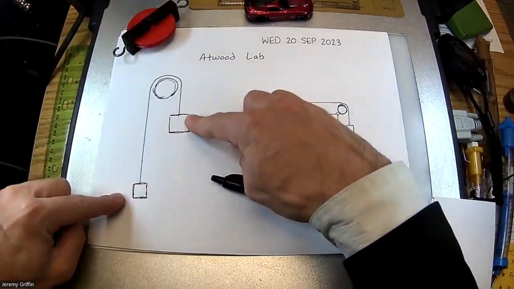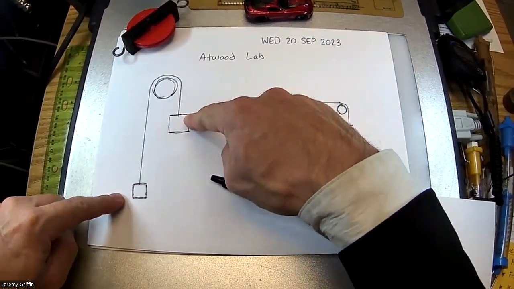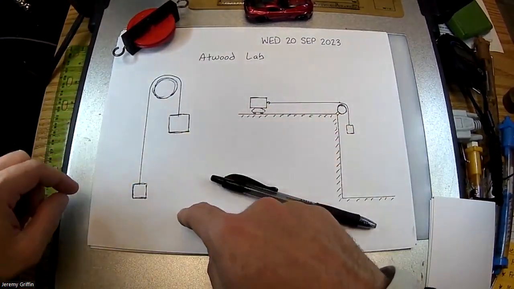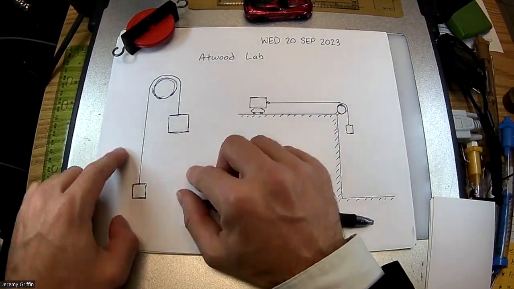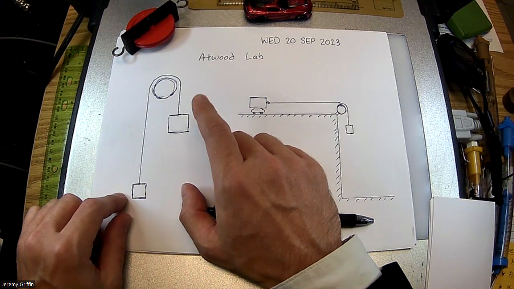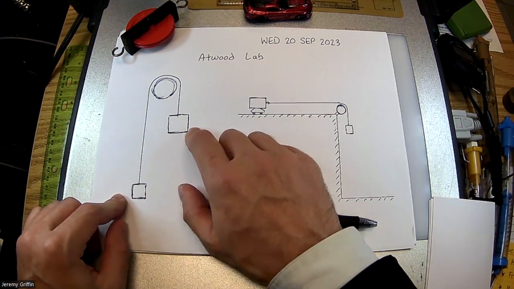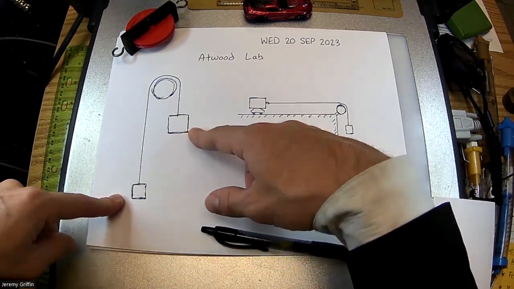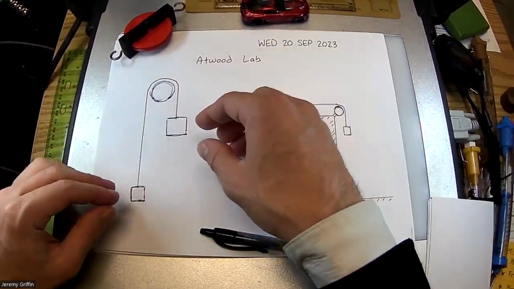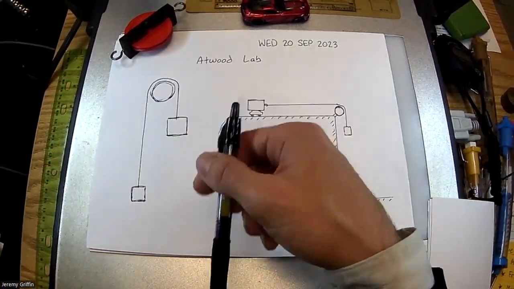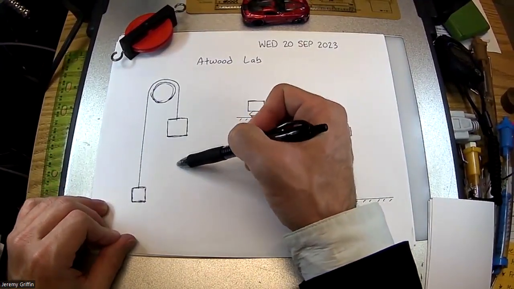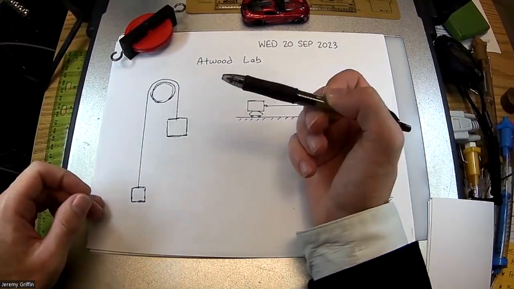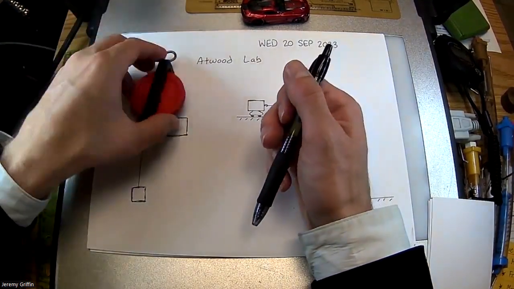The question is, if these were different masses, different weights, do you think it would accelerate? The challenge is, can you figure out what that acceleration is as a function of each of the masses? So I might phrase it as, what's the acceleration of the system? A lot of textbooks, or an AP question, might say, what is the downward acceleration of the large mass, or the upward acceleration of the small mass, something like that.